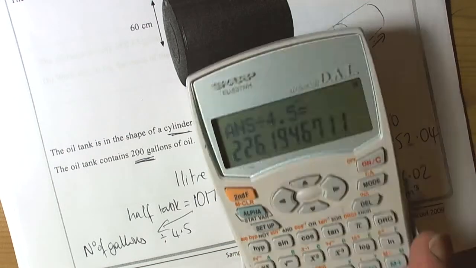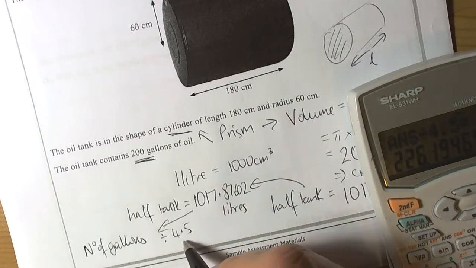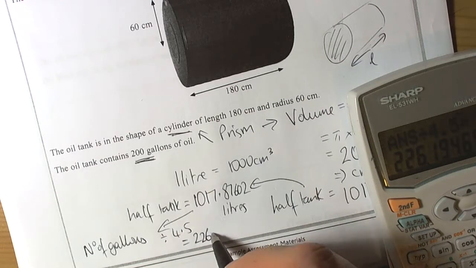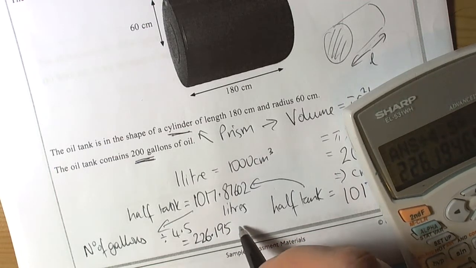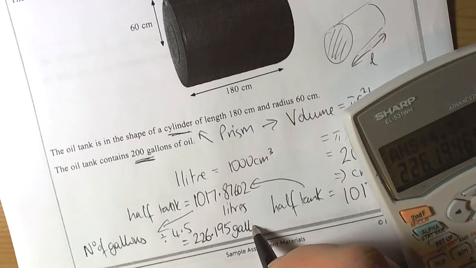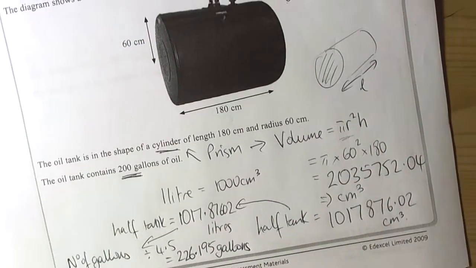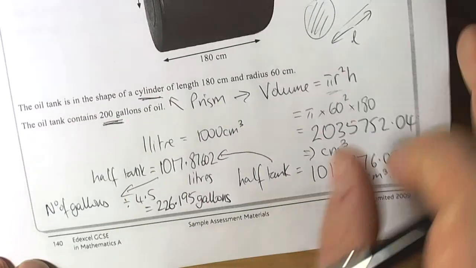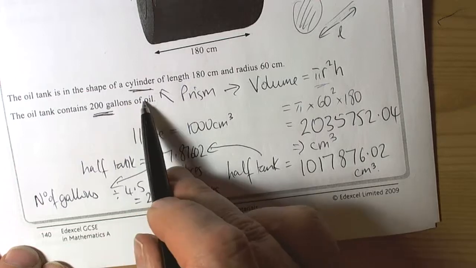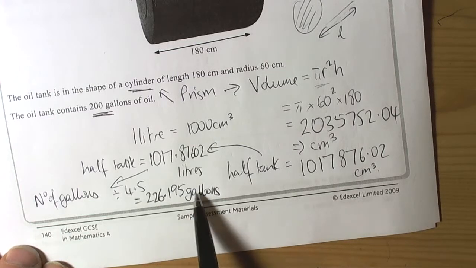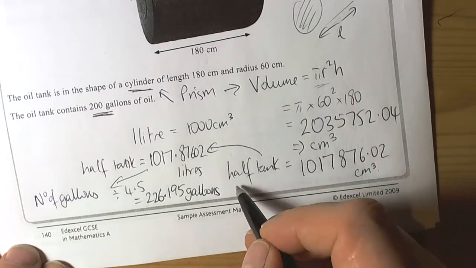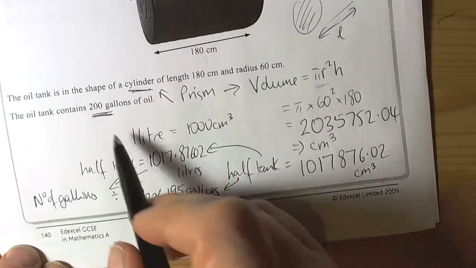So divide that by 4.5, so 226.195 gallons. So we know then that the oil tank contains 200 gallons of oil, and half a tank is 226.195 gallons, because that's what we worked out. So it's actually going to be less than half.